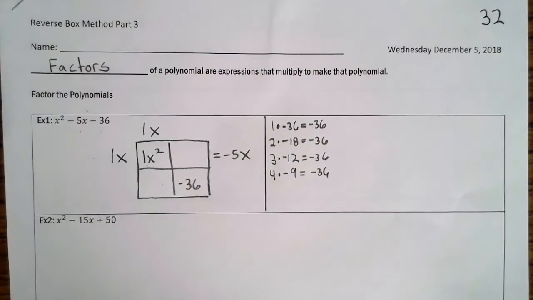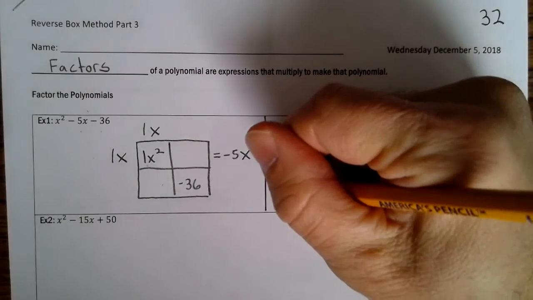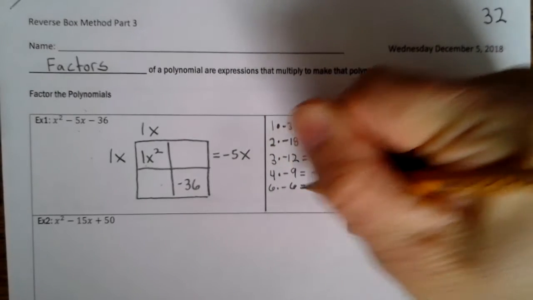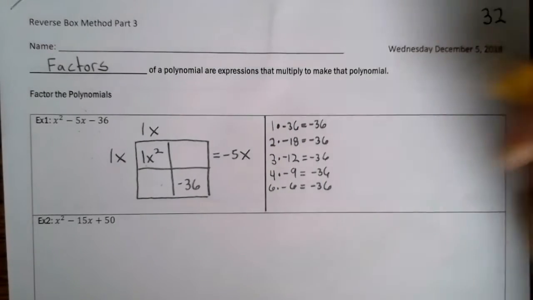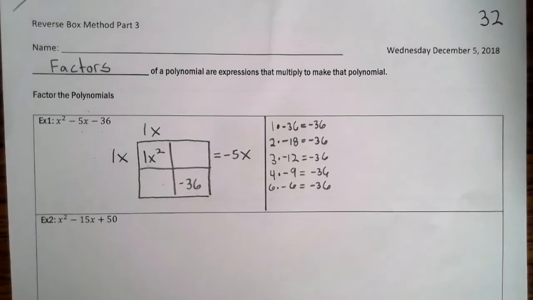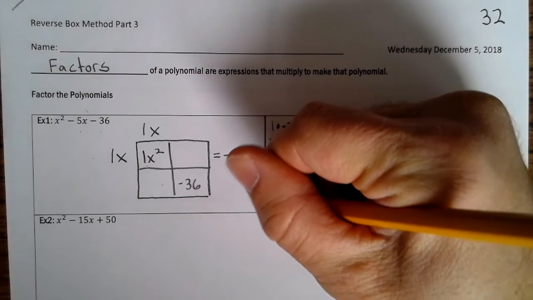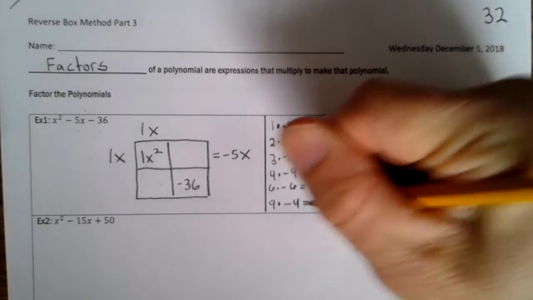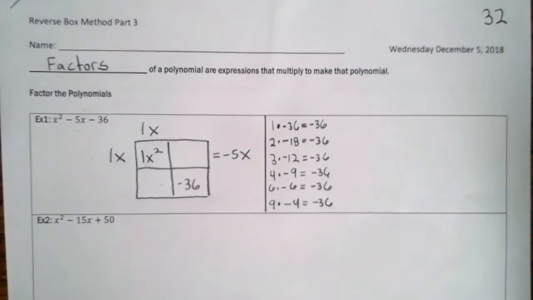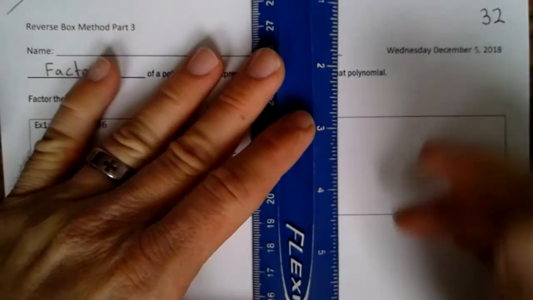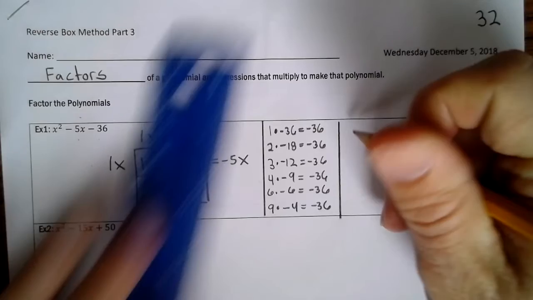And then 5 doesn't work. 6 times negative 6 is negative 36. And then 7 doesn't work. 8, I believe, doesn't work. 9 times negative 4 is negative 36. So one of these combinations is going to work.